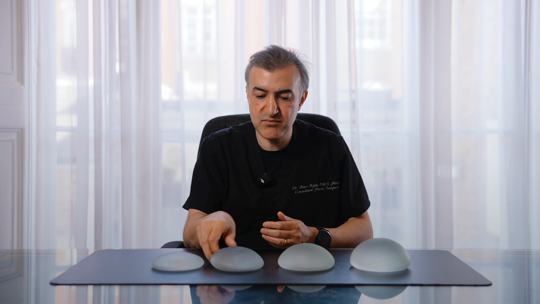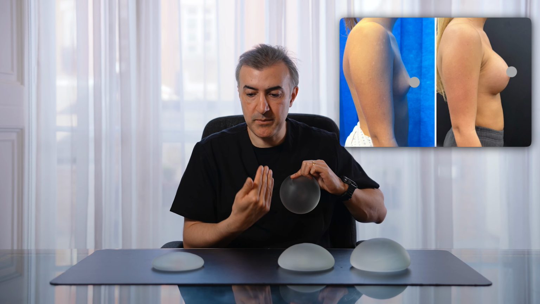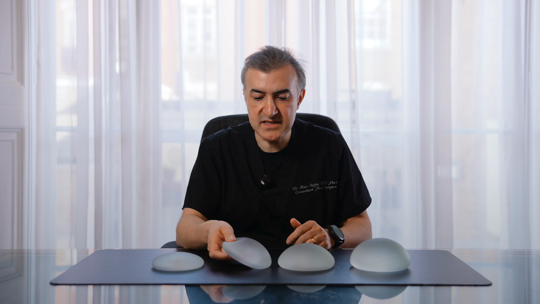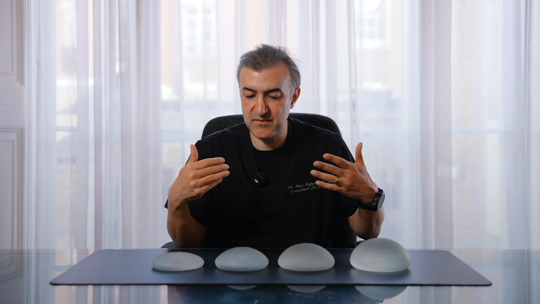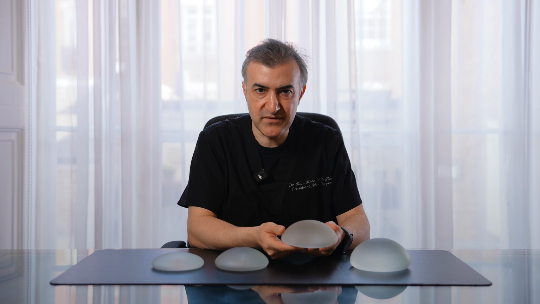As you go up to the next projection, the weight increases a little bit and you're going to get more volume and more projection. So if your goal would be to go up a couple of cups, you may be looking for a moderate increase in projection. And of course, cup size is going to be determined partly by what you've got and what kind of bra you already wear, and that is going to be a very individual decision.